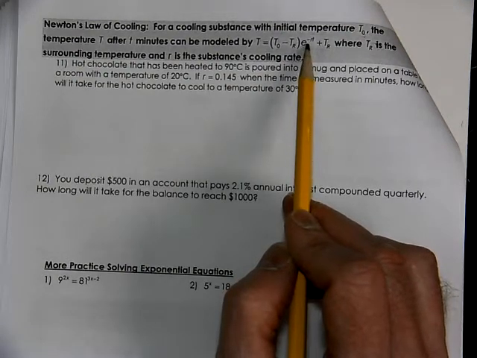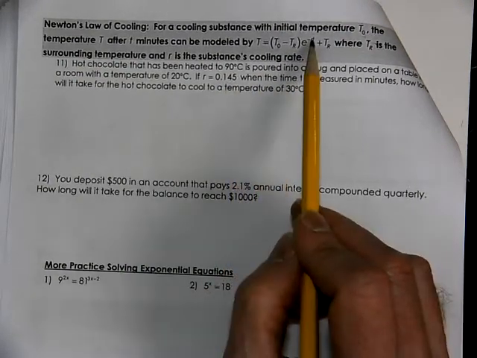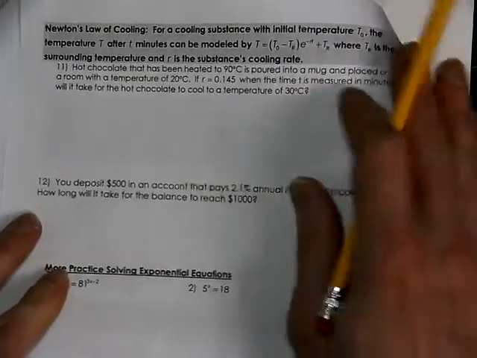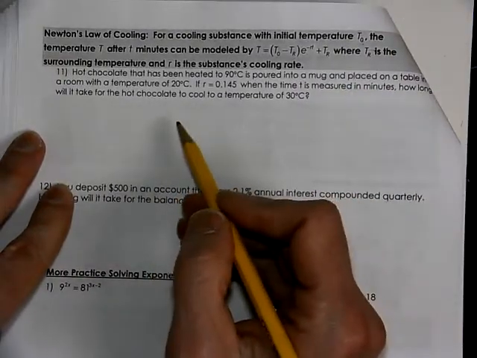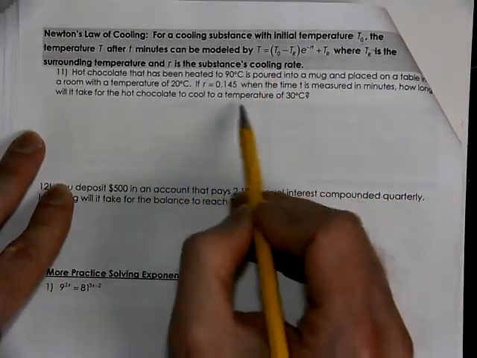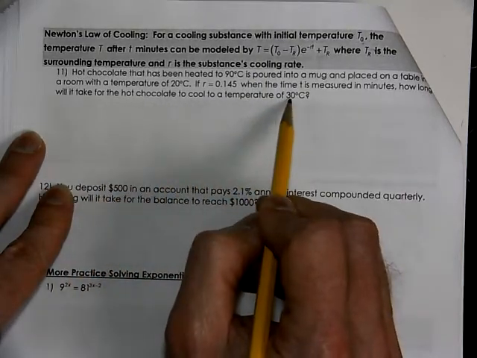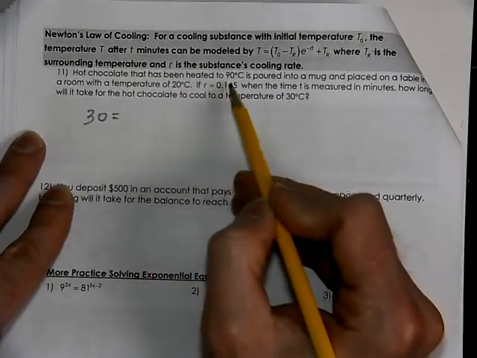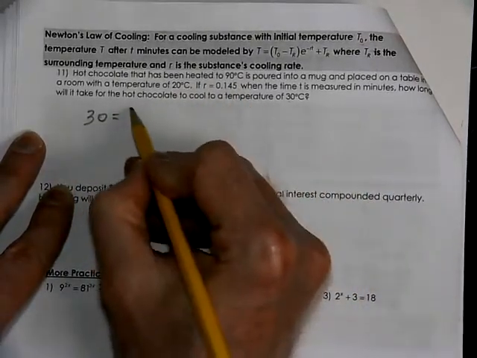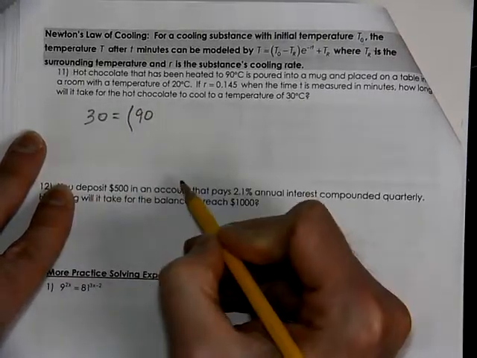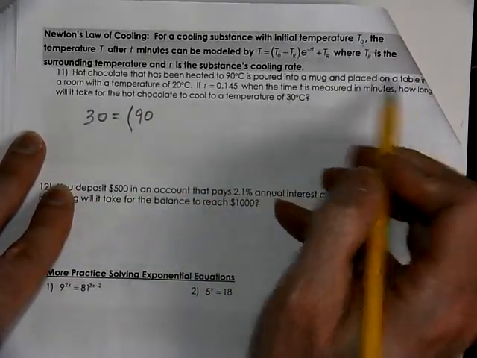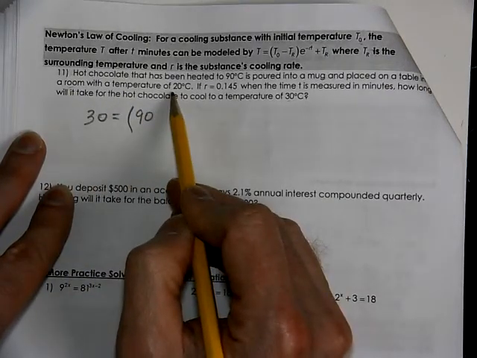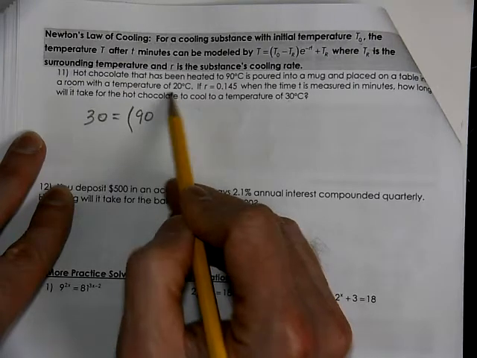The R value is given to us, and we're going to be solving for T, for how long it takes. So we have a T value that we want to get to. We want to get the temperature to become 30 degrees. We have hot chocolate. It's heated to 90 degrees. So the original temperature is 90 degrees. It's placed on a table with a surrounding temperature of 20 degrees.